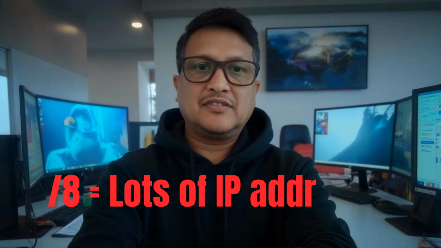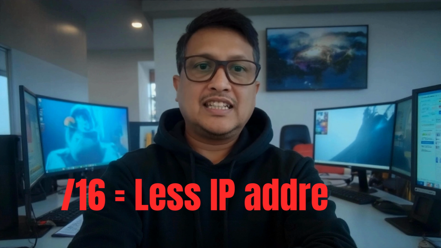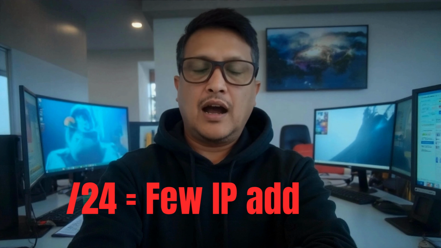Memory hack. Bigger slash equals smaller neighborhood. /8 equals massive city, lots of houses. /16 equals town. /24 equals street, about 256 addresses. /30 equals tiny building for point-to-point links. Cut the network into big slices, /8, or many small slices, /24. The bigger the slice, the fewer slices you make. But each slice holds many devices.